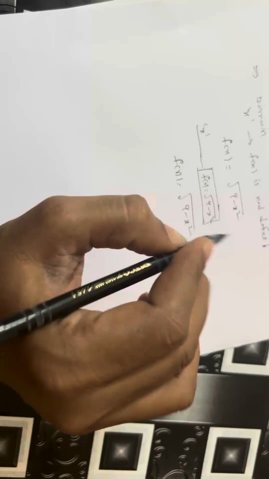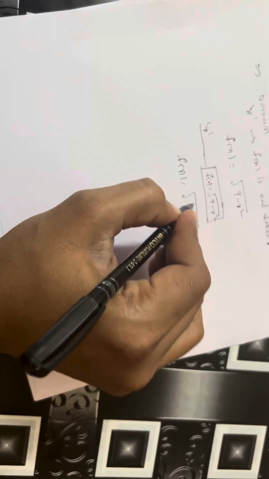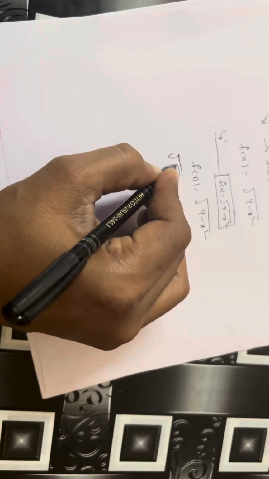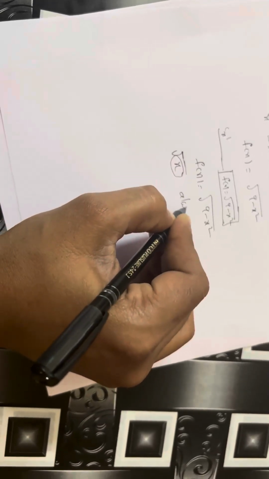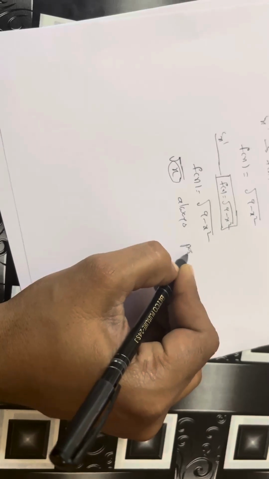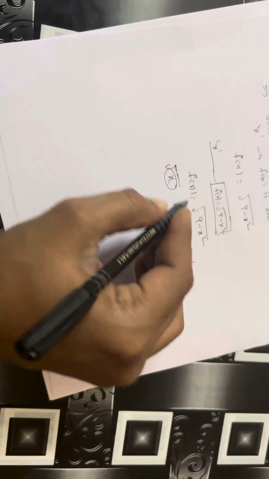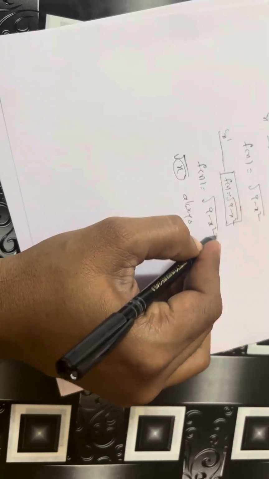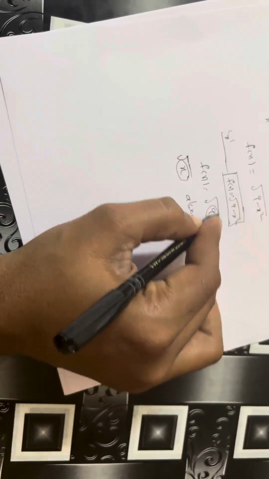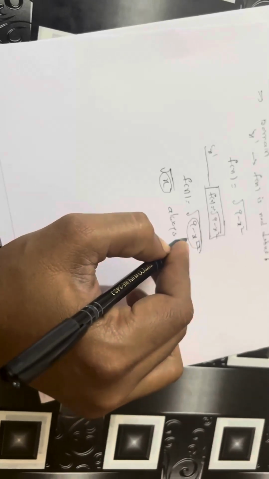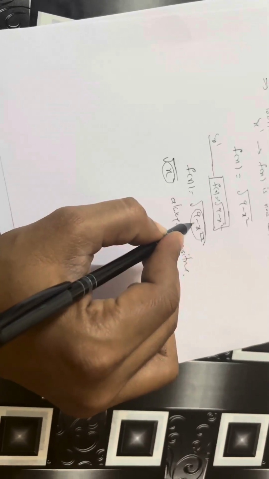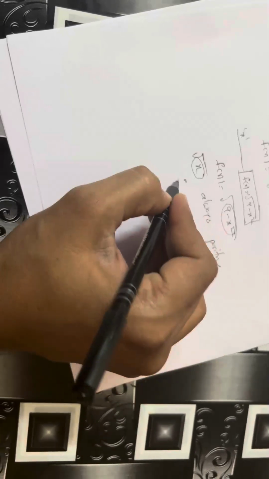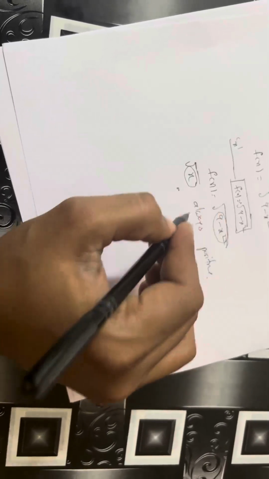What is the problem in a square root function? For the square root of some expression, whatever is inside must always be non-negative. That is the condition for the square root. So as the given function is square root of 9 minus x square, whatever is inside has to be non-negative. If it is negative, then it is not defined.